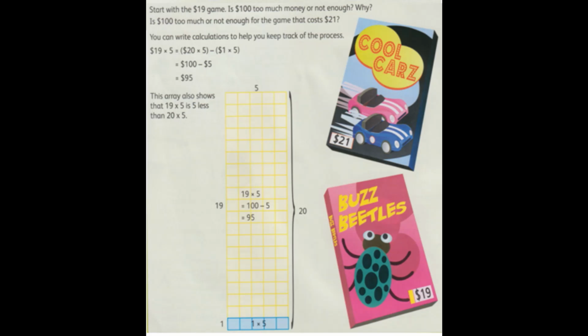So we're looking at the Buzz Beetles game here, that's $19, to solve this problem. So instead of doing the traditional way of just doing 19 times 5, we are going to round it up to $20 and multiply it by 5.